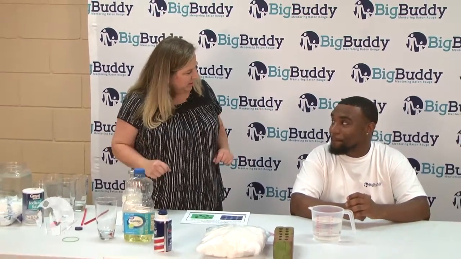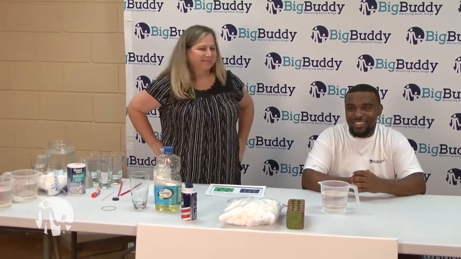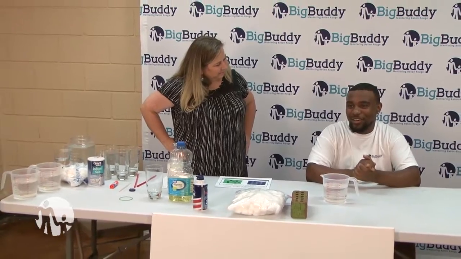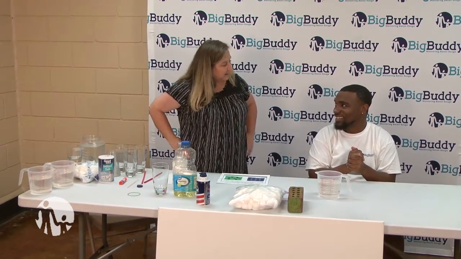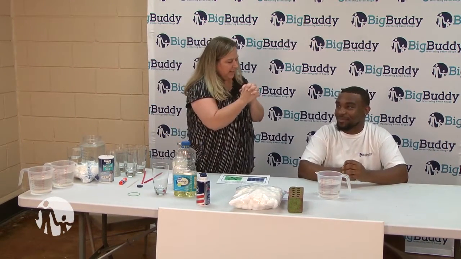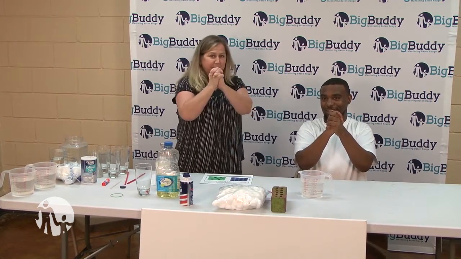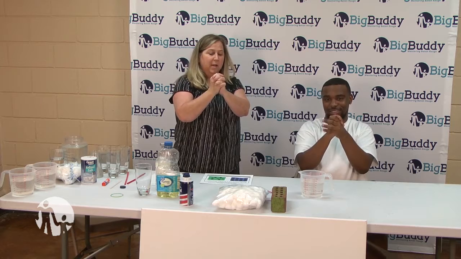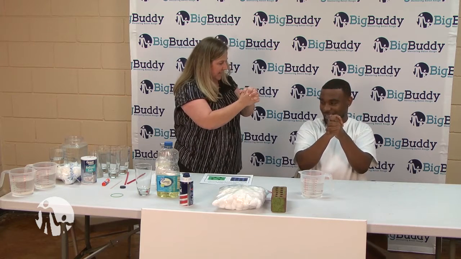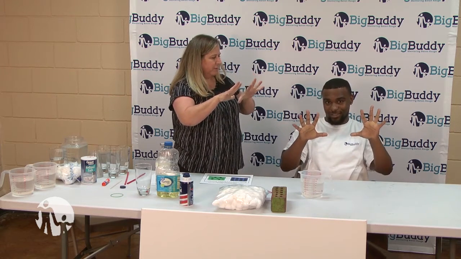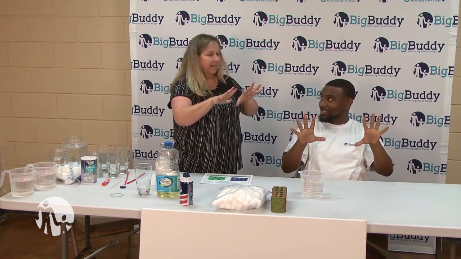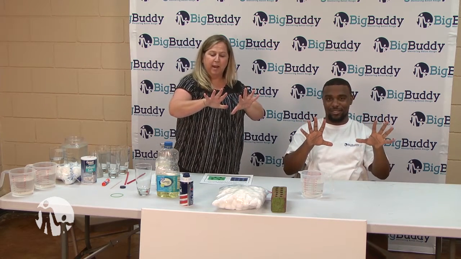So Lorenzo, what do you know about density? Density is like how compact the molecules are together, right? That's right. So when something is compact, do your hands like this. So put your hands together. When they're really tight together, that means compact. So that is compact. So that's dense, right? If we spread them out, are we more dense or less dense? Less dense, because they're not as tight.